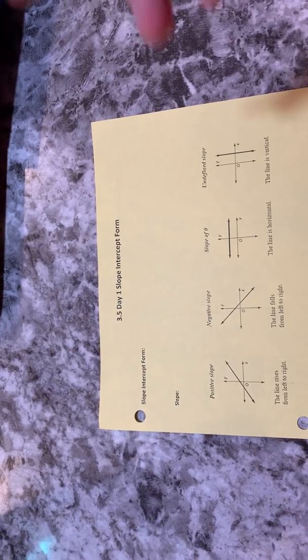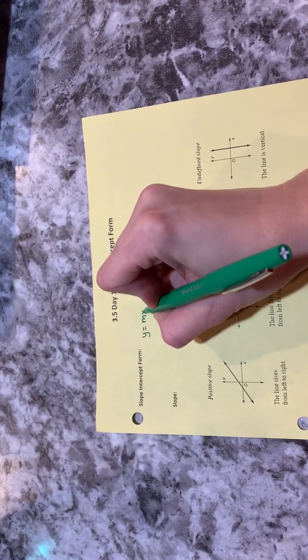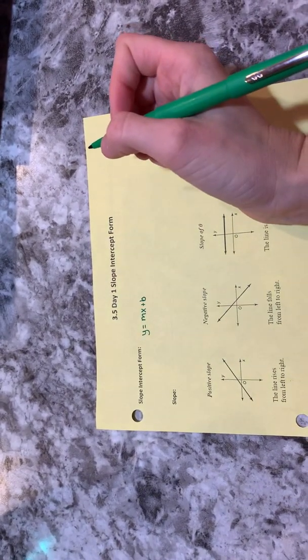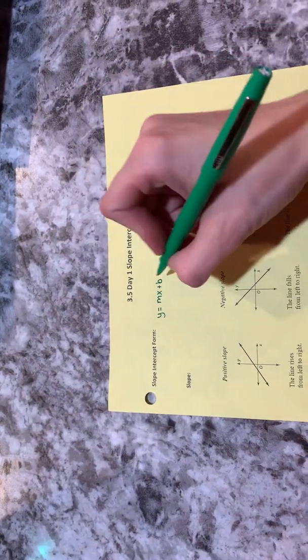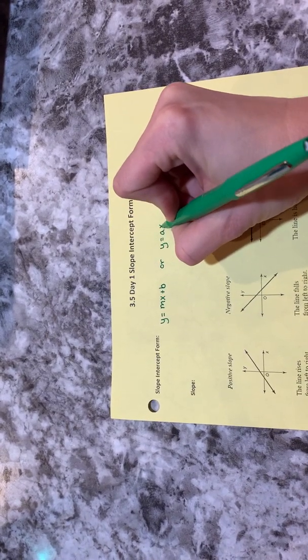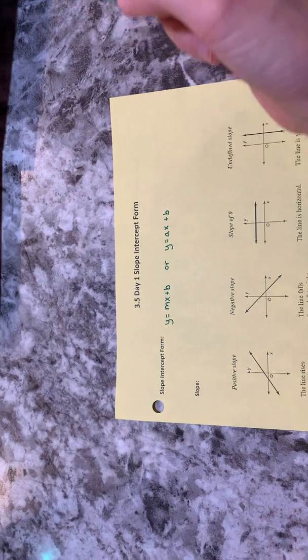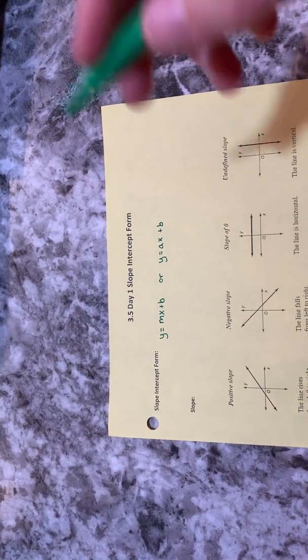So slope-intercept form looks like this. Y equals mx plus b. Or you might hear this called y equals ax plus b, depending on who you talk to. But really, either way, it is the same thing. Y equals mx plus b is probably the one that I'm going to use more often.